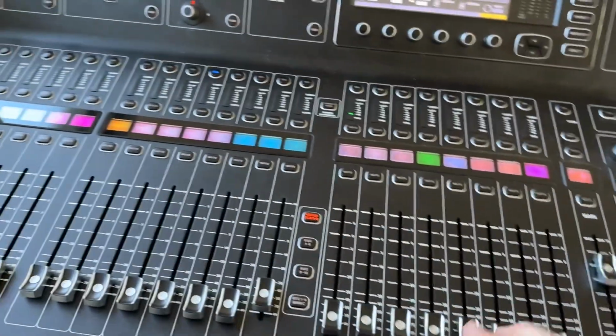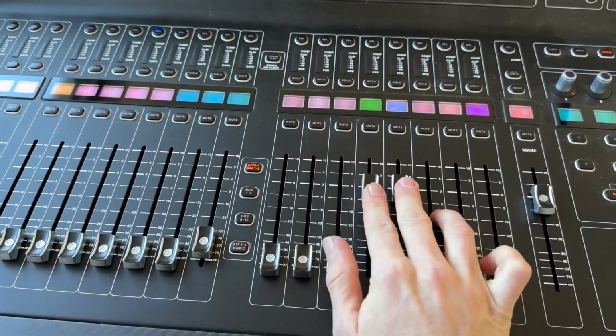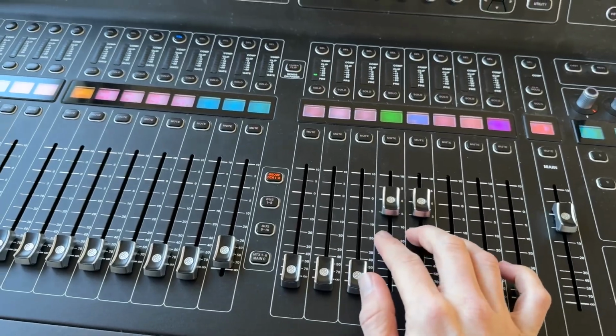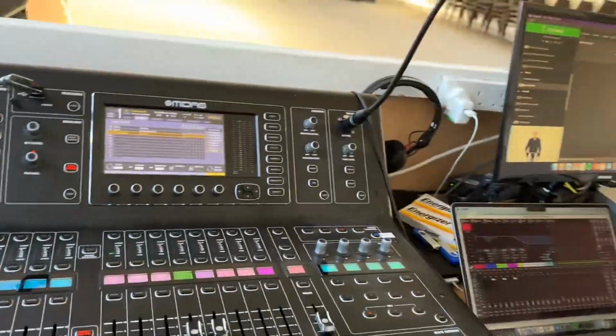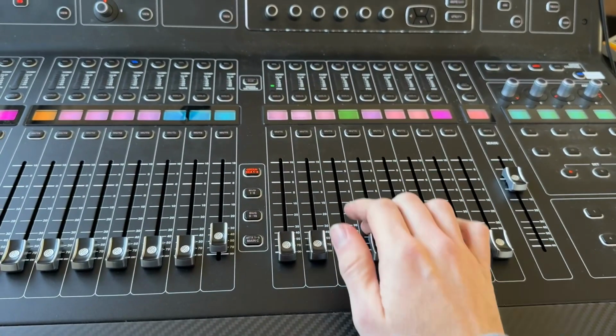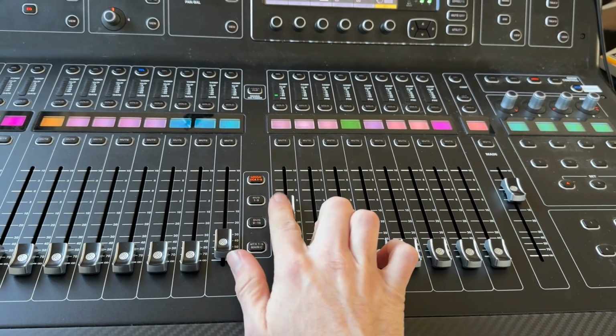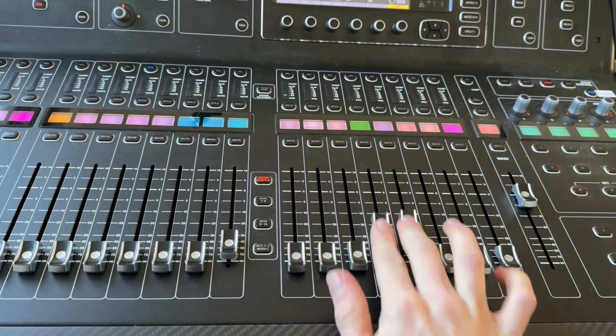We turn our faders up to the 0 mark for the main 3 that we are using. Obviously, if you're wanting to just play some music or a video from the laptop or the PC, you don't need to worry about those. It's just these ones. So simple as that.